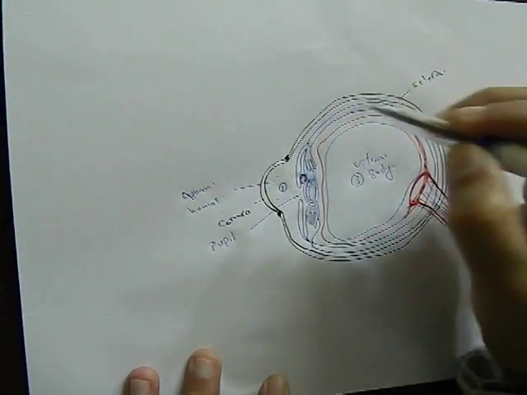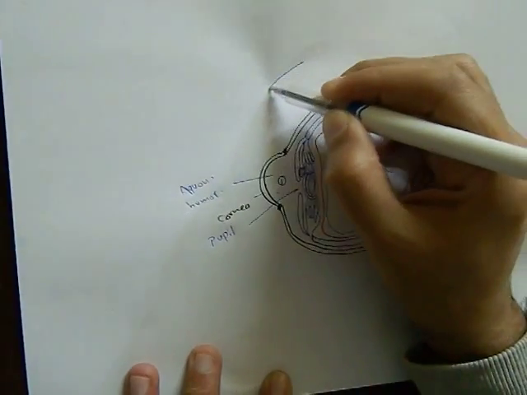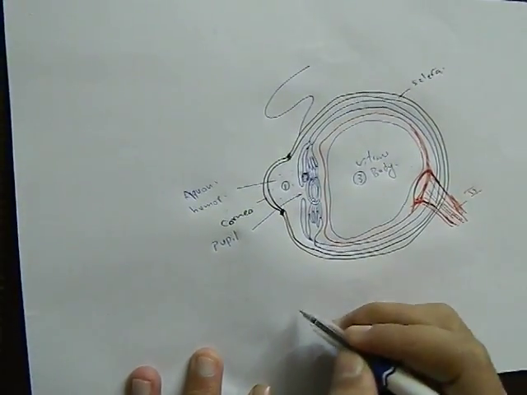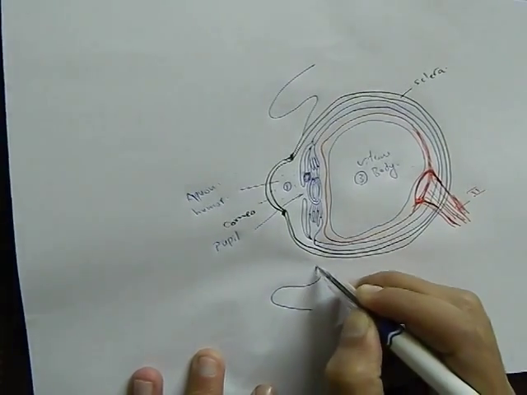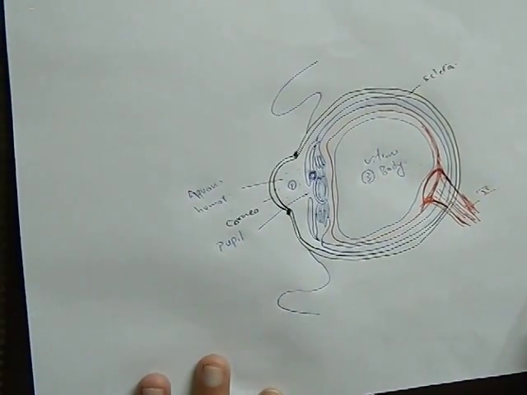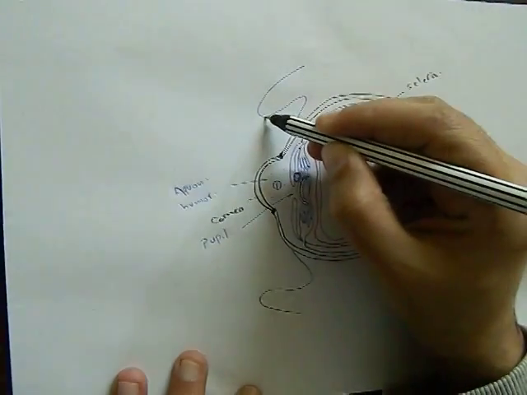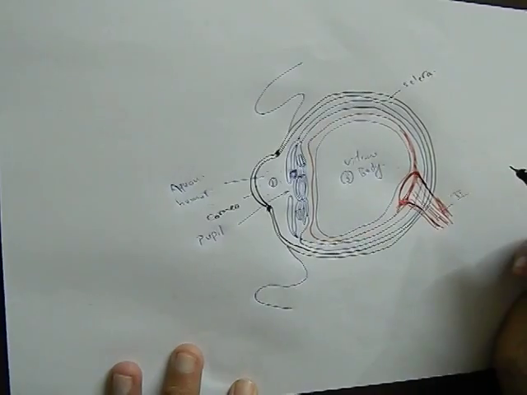Rostrally, there is the upper eyelid and lower eyelid. The lids and eyeball are lined by conjunctiva.